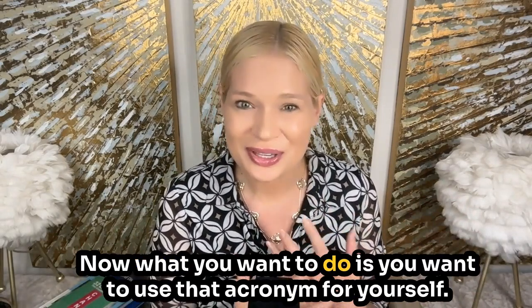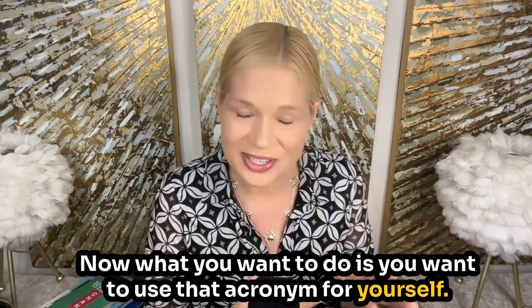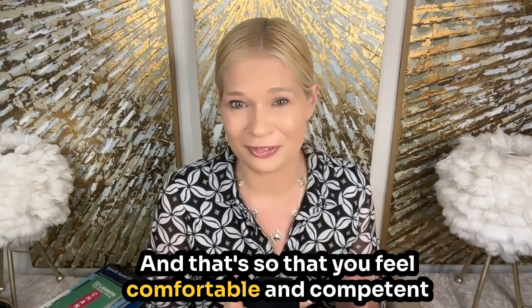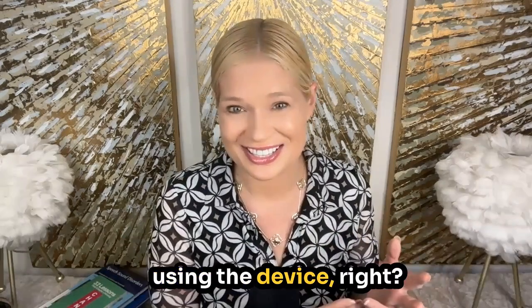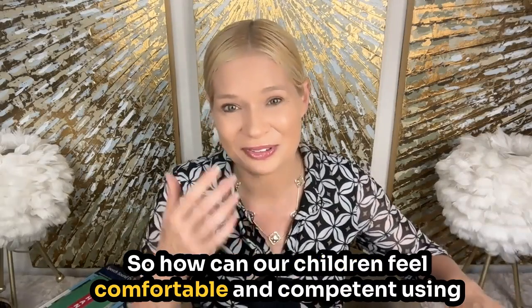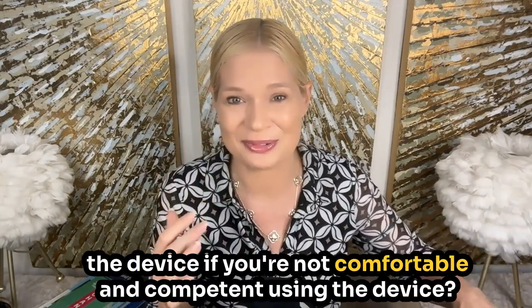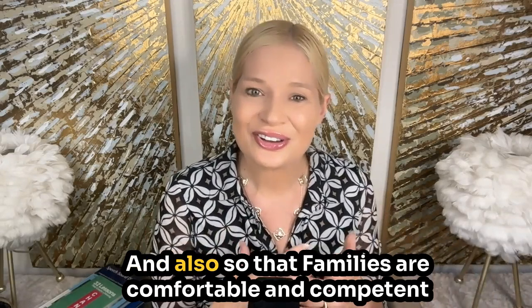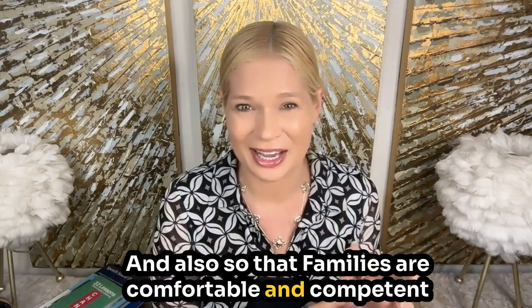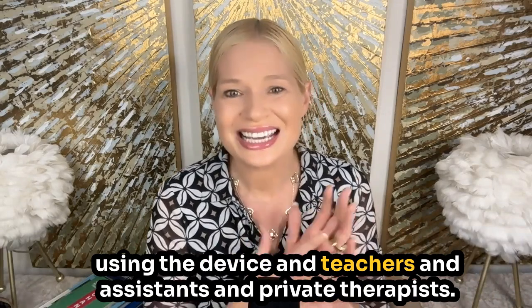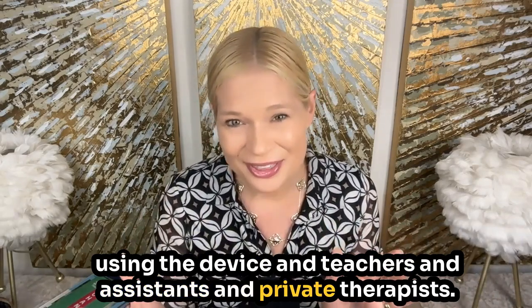Now, what you want to do is use that acronym for yourself, so that you feel comfortable and competent using the device. How can our children feel comfortable and competent using the device if you're not comfortable and competent using it? And also so that families are comfortable and competent using the device, and teachers and assistants and private therapists.